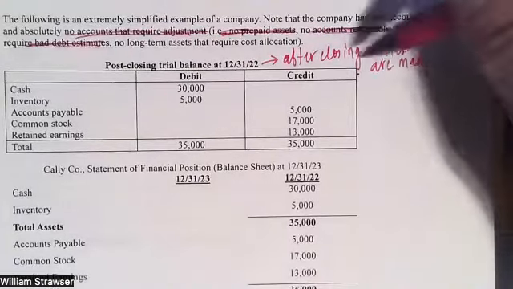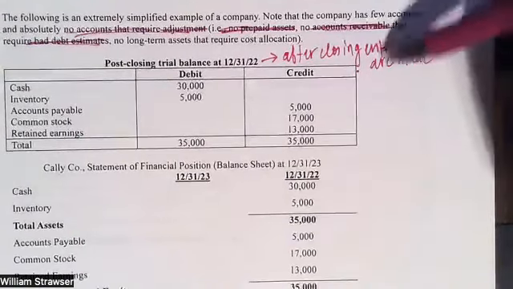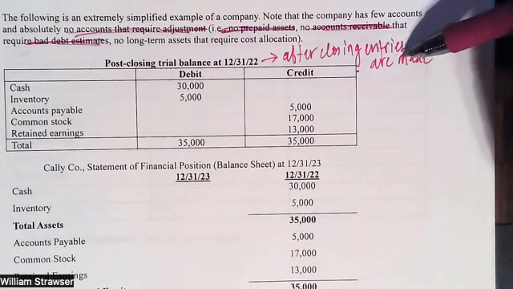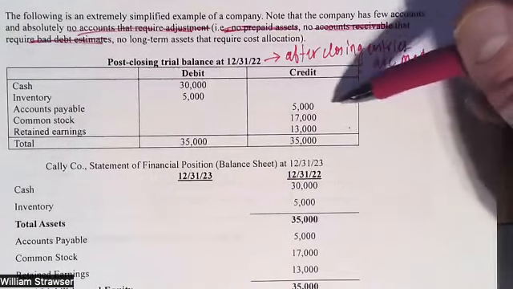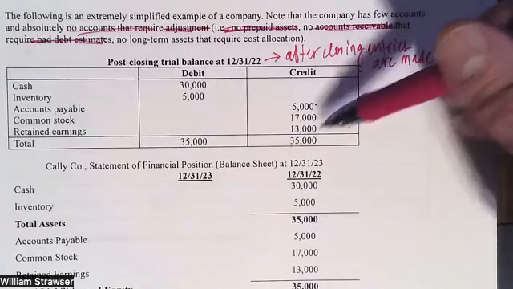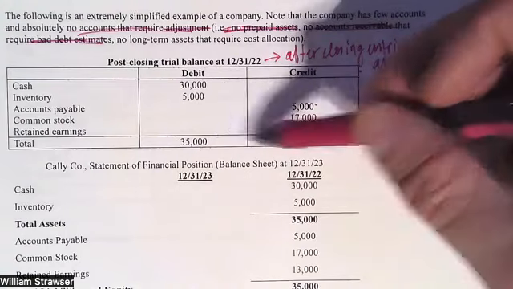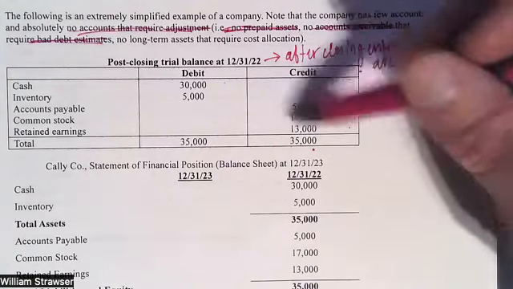So after I make closing entries, after I close all revenues and expenses, gains, losses, and dividends into retained earnings, this is all that's left: my assets, my liability, and my equity accounts. And with any trial balance, the total amount of debits and credits should equal. So this is where we're starting from.